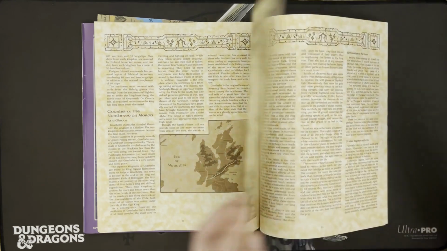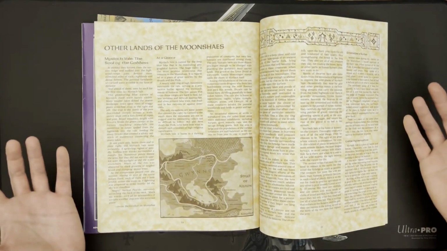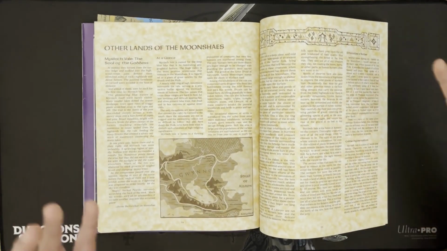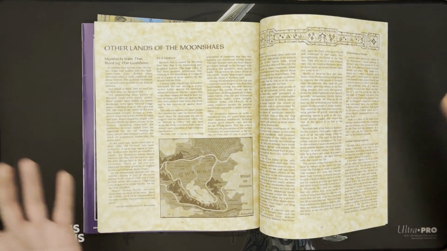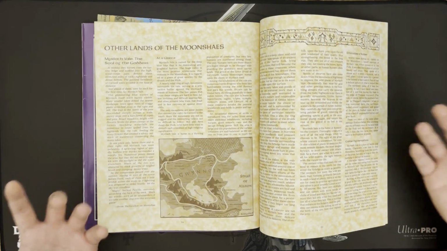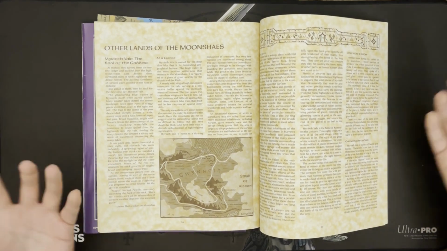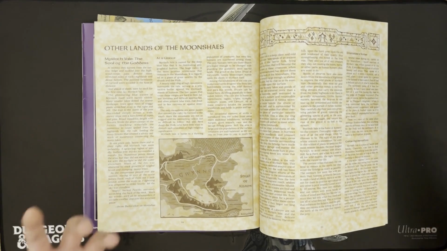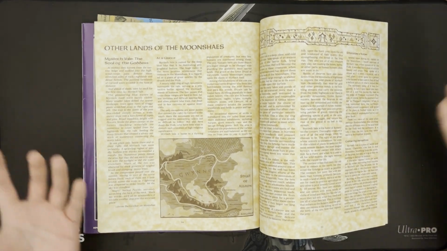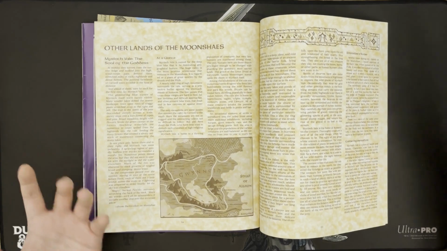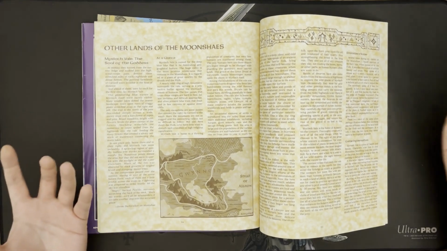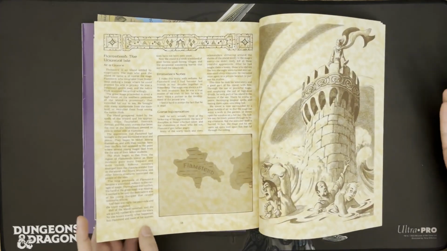I sometimes see DMs set their games on the Moonshae Isles who want to remove their game away from the rest of the realms. So if you're looking for a place to set your game that is high in Celtic and Welsh flavor, with a lot of fae, a lot of woodlands, a lot of nature, not a lot of cities, divorced from a lot of what's happening in the realms, maybe give the Moonshae Isles a go.